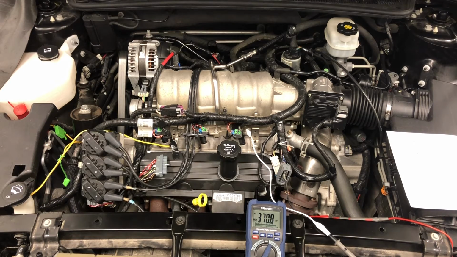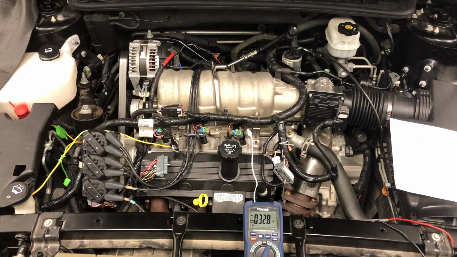And we're also reading about no voltage. Our next step is to measure our ignition 1 voltage with the key off, and we can see that we're reading about 0 volts, which is what it should be.